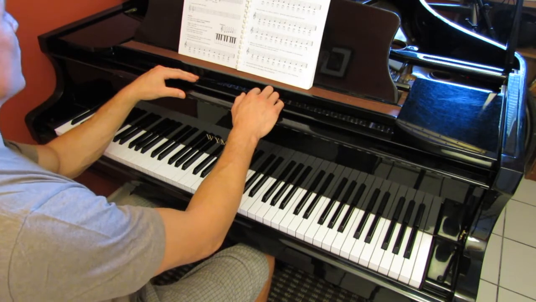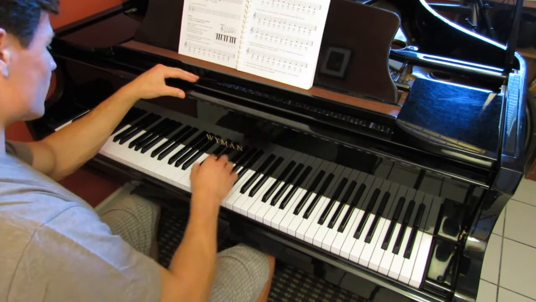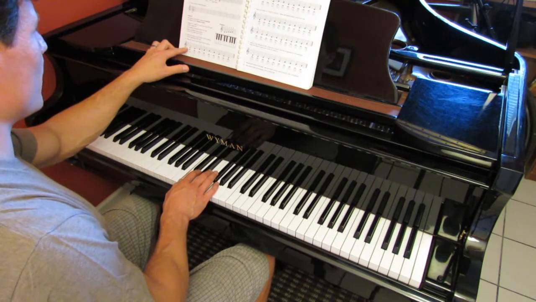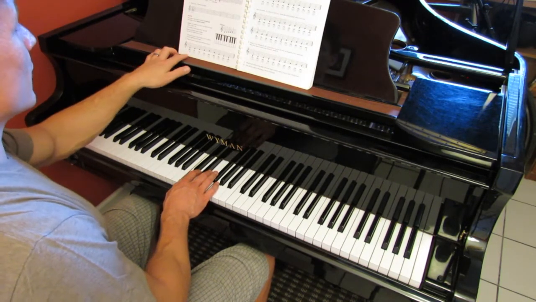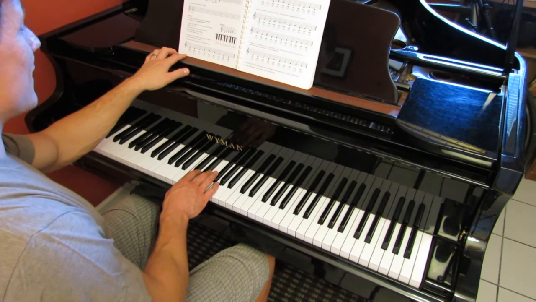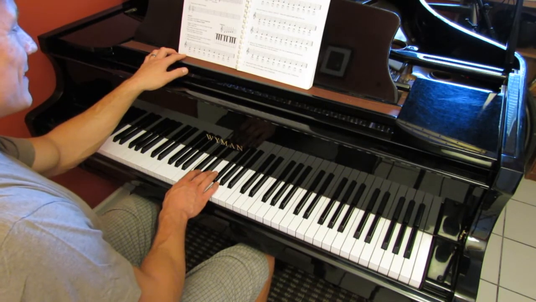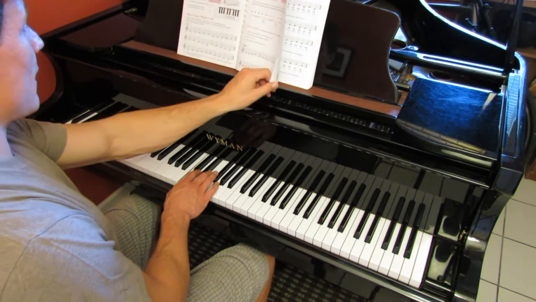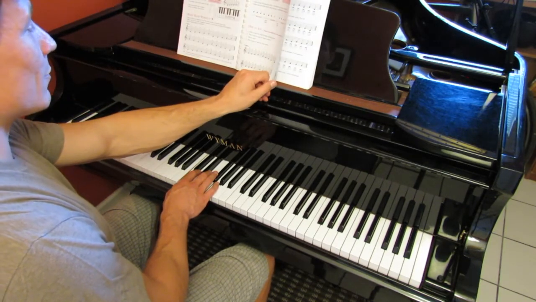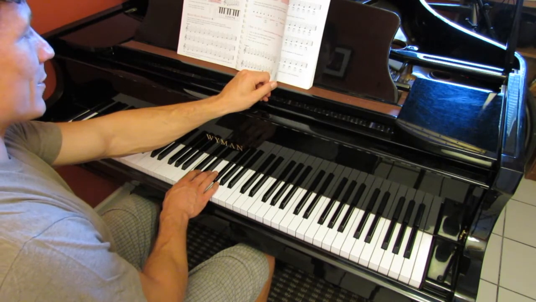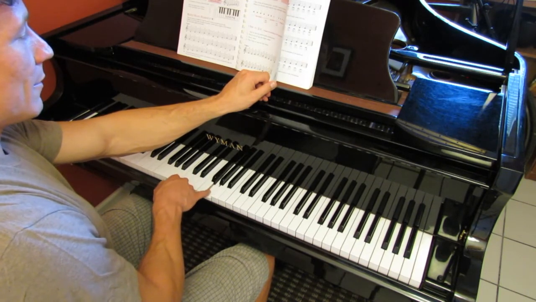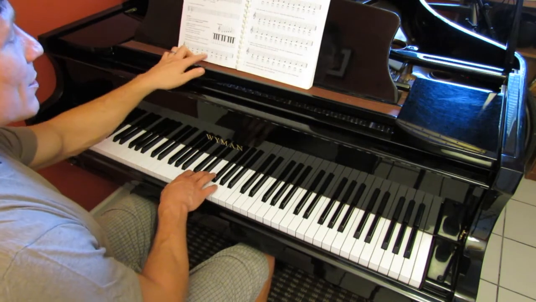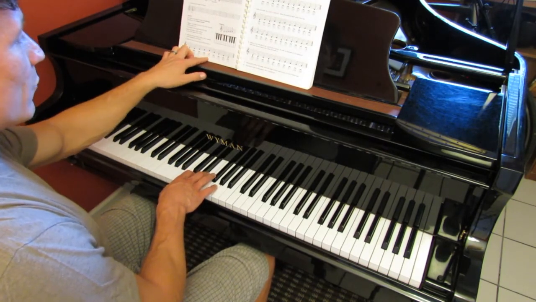Alright, so hopefully you've practiced. Starting with the line number 4 on the bottom of page 14. The notes are C, D, E, F, G, F, E, D, C. Like the exercise we played on the bottom of page 12, it's very, very similar, except for the G, our finger 5, our pinky, is not repeated in the middle on the bottom of 14.